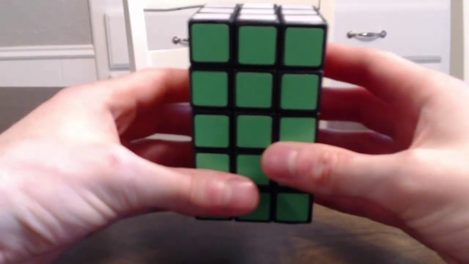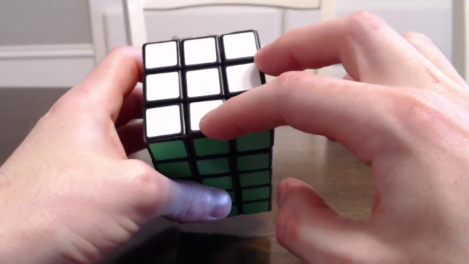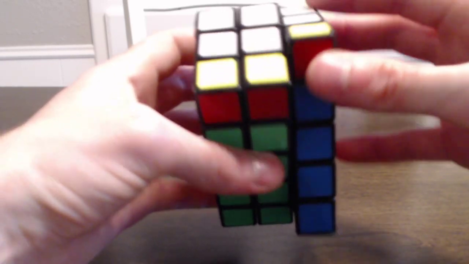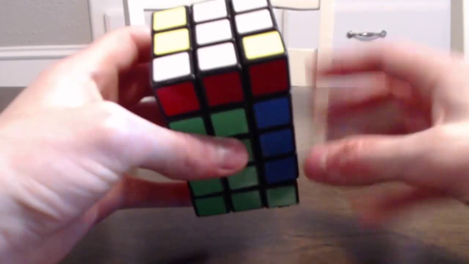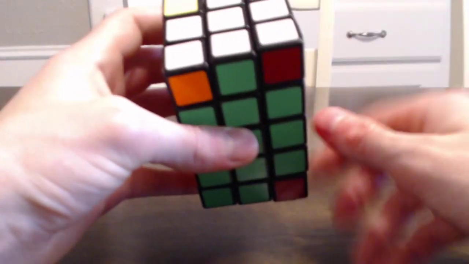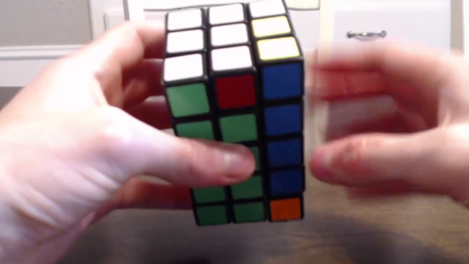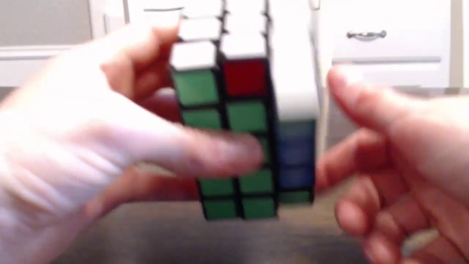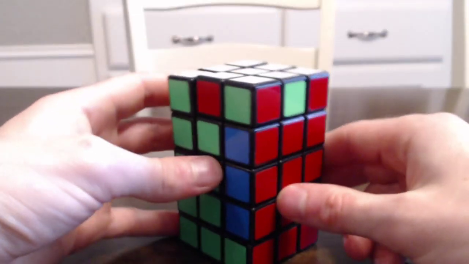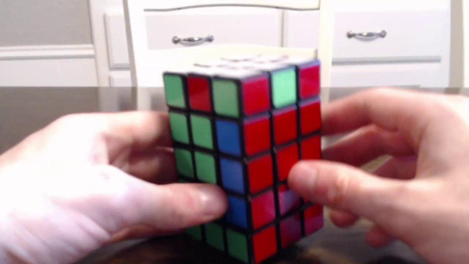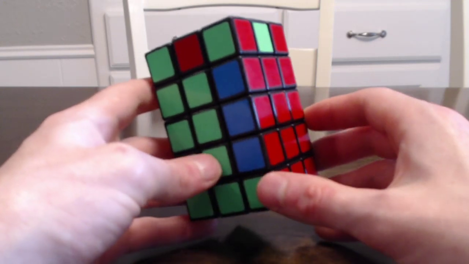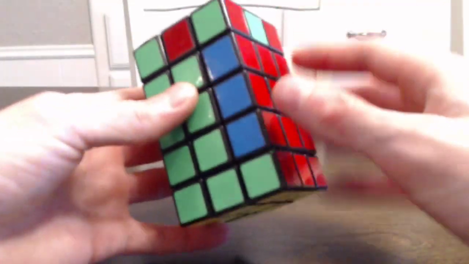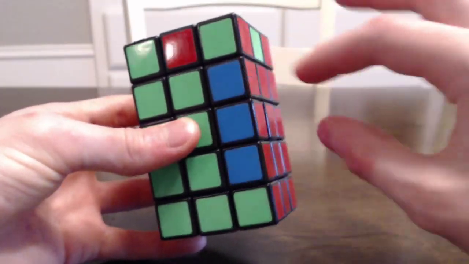Okay, and so the adjacent edge swap goes like this. R2, U, R2, U, R2, U2, R2, U2, R2, U, R2, U prime, R2. As you can see, it swapped these 2, but again, it also flipped this middle section. But again, we're not going to worry about that, since once the entirety of the top layer is solved, this will be solved as well. So just ignore the middle layer.